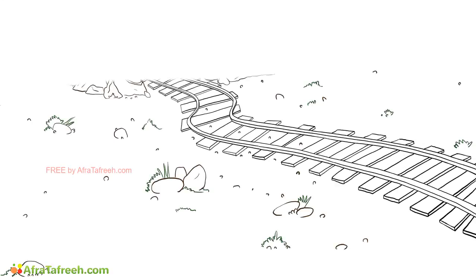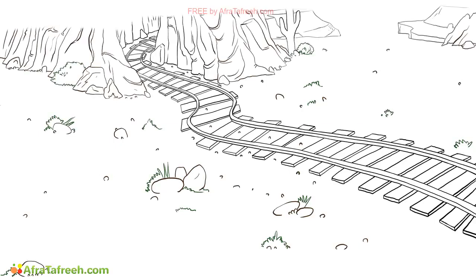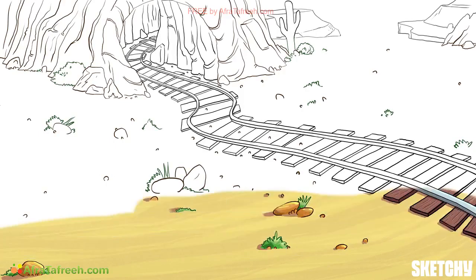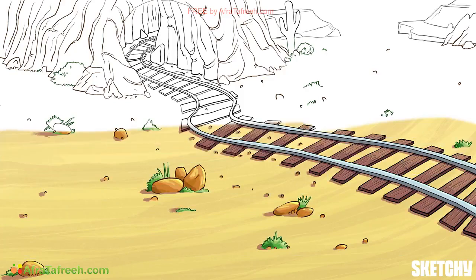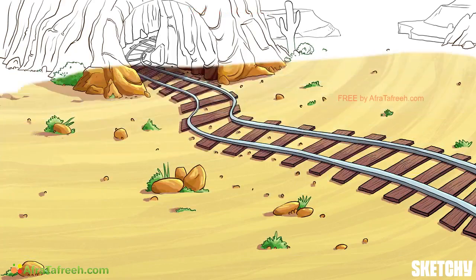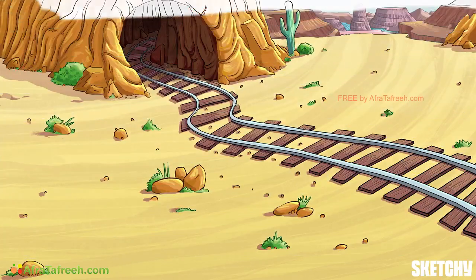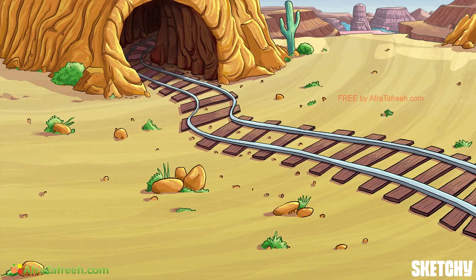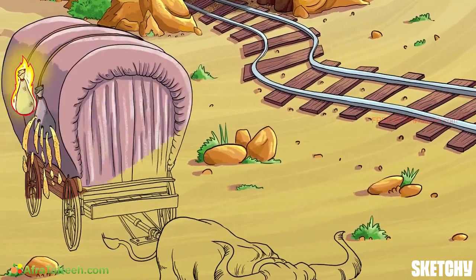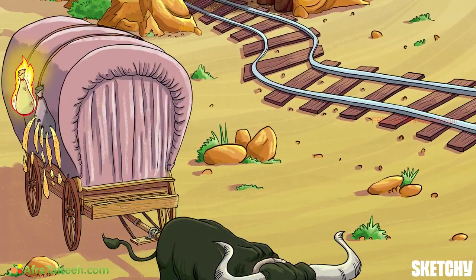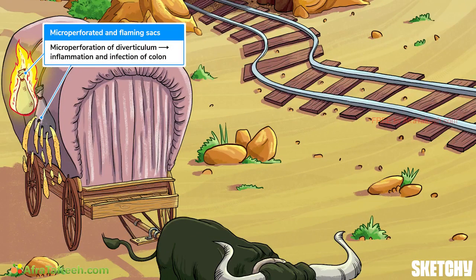We're off traveling the Oregon Trail in this sketch as we explore acute diverticulitis. So, grab your oxen and stock your wagons with some provisions, because you're about to experience some acute and diverting action. Let's get started. Diverticulitis is inflammation and infection of the colon due to microperforation of diverticula.